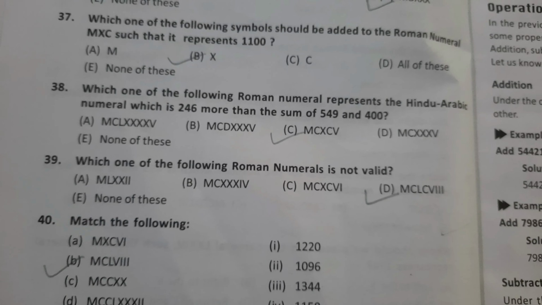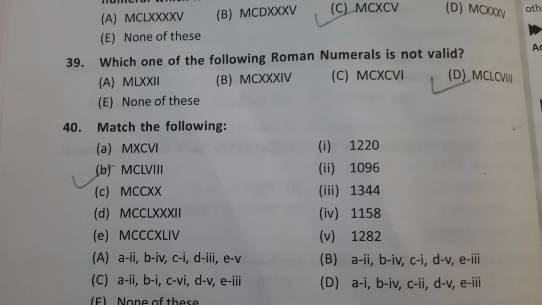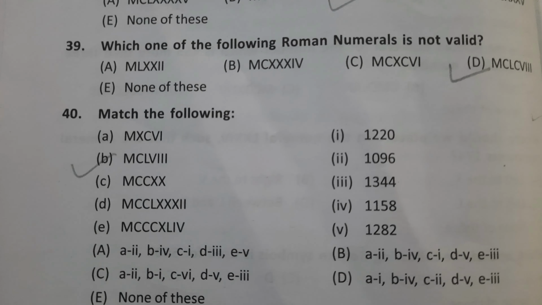You all can go to this exercise. You all try to do it, and then you all can check the answers which I have already marked and given to you all.